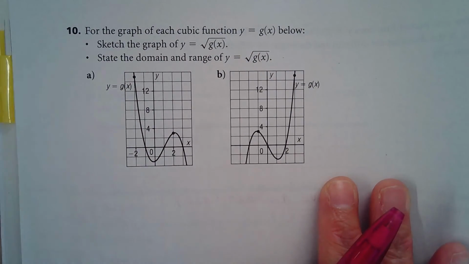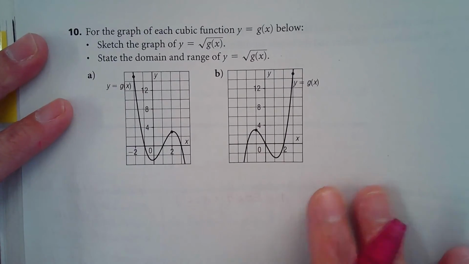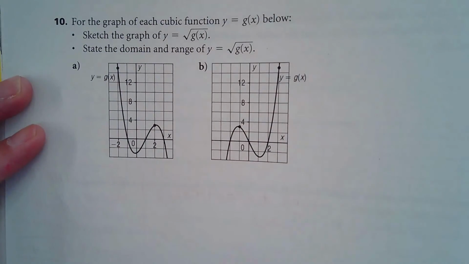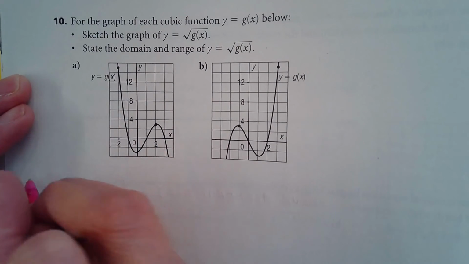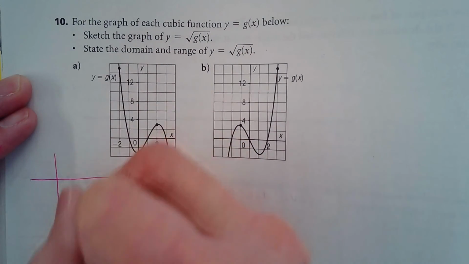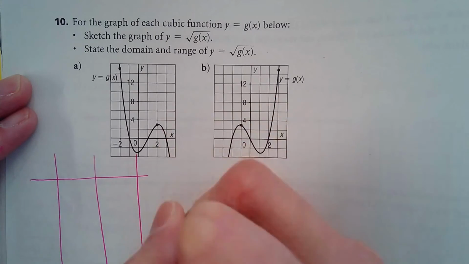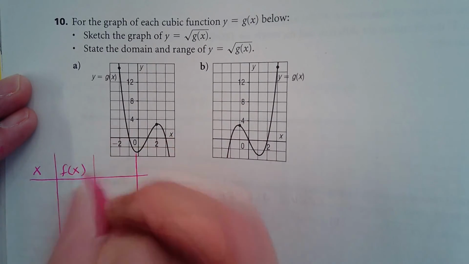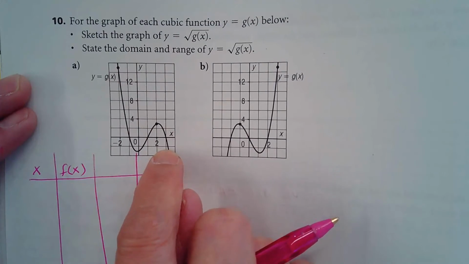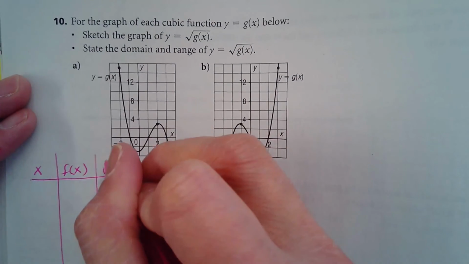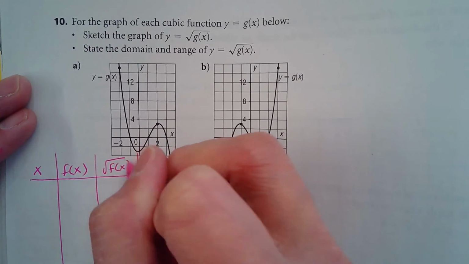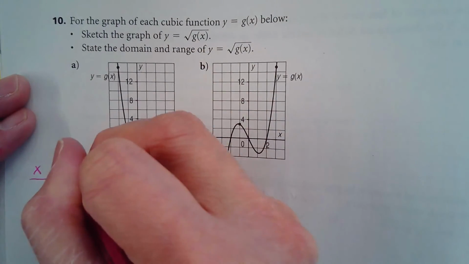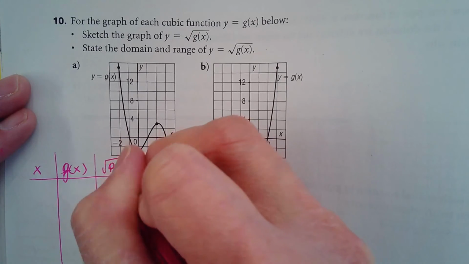Sketch the graph of the square root of g of x. And this is the one that we were kind of looking at. So if you want, this is a strategy. You can say x, f of x, that's really the y value of this original function. And then you take the square root of f of x, right? Because, to be technically correct, it's supposed to be g of x.